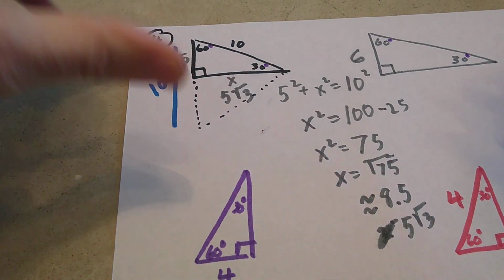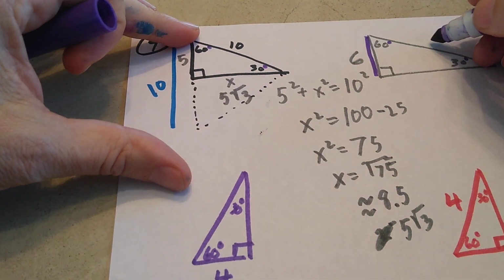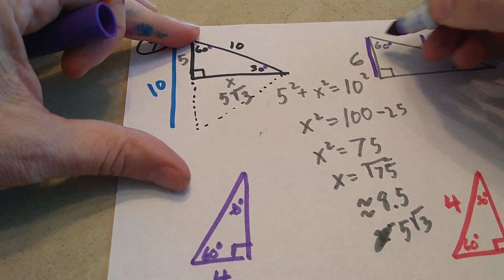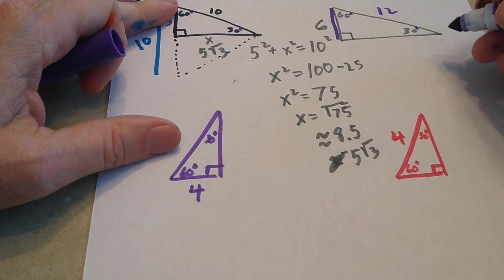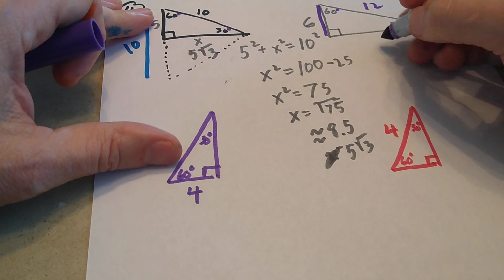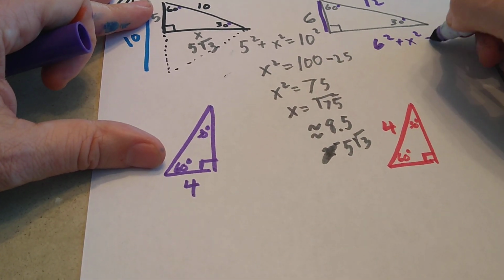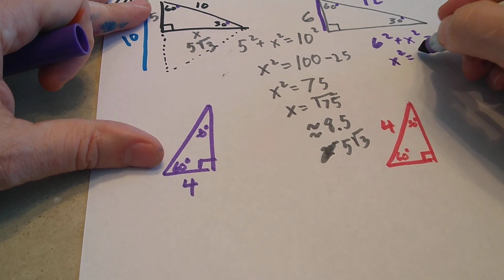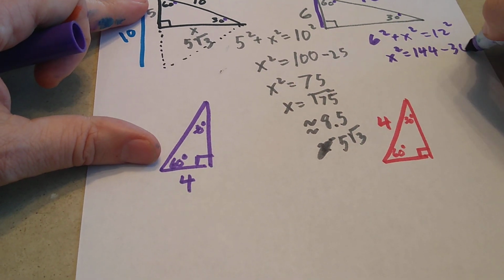So we got one here. In this case, this short leg here is 6. I know I've got to double it to get this. So this is 12, because once we've got that symmetry going on, it's half of an equilateral triangle. And then I'm going to do all the same thing again. I'm going to do it a little quicker. So I know 6 squared plus x squared equals 12 squared. Okay, this is going to be x squared equals 144 minus the 36 over here.